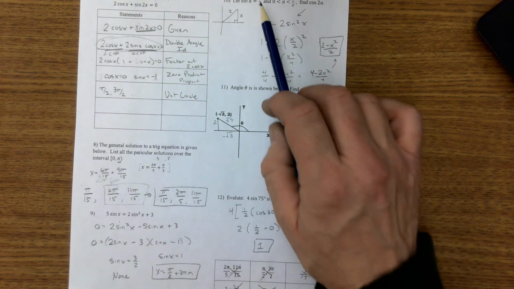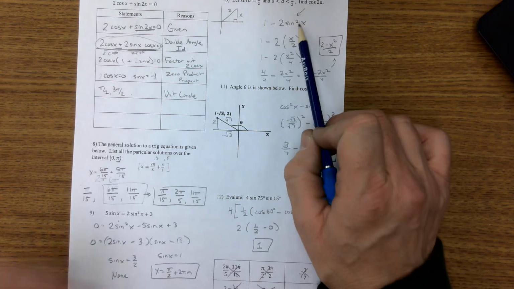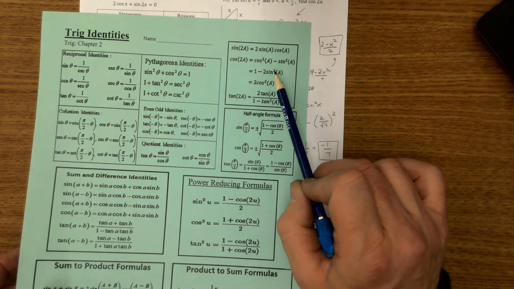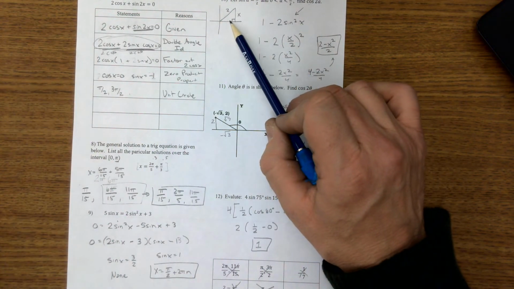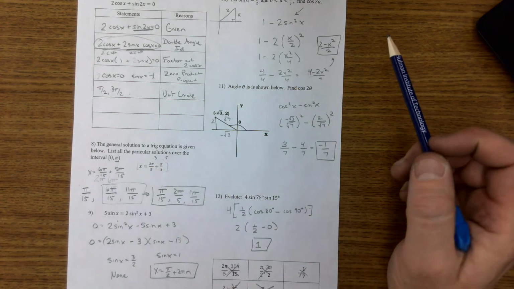On this one, draw it, x2, and use this formula right here. You have a cosine formula that only requires sine. You don't need this right here. We could figure that out if we did need to do that. We didn't need to do that on here, right?